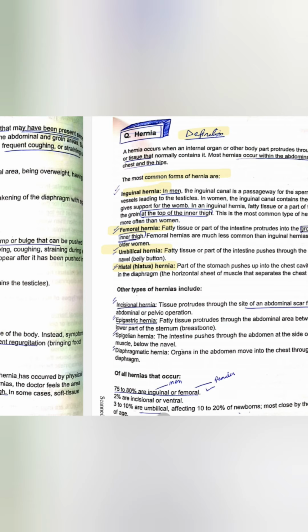In an inguinal hernia, the fatty tissue or part of the intestine pokes into the groin at the top of the inner thigh. This is the most common hernia, which affects men more often than women. Now starting with the femoral hernia, the fatty tissue or a part of the intestine protrudes into the groin at the top of the inner thigh. The femoral hernia is much less common than the inguinal hernia and mainly affects older women.